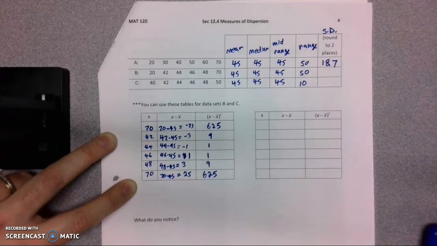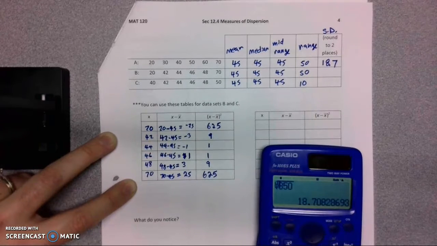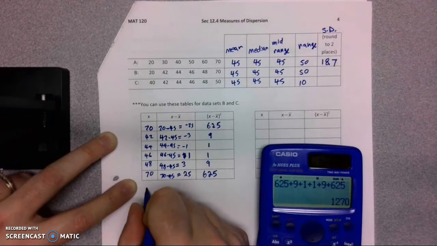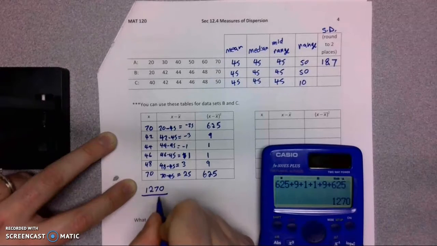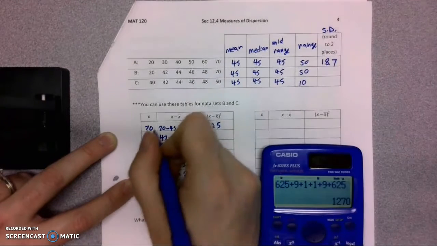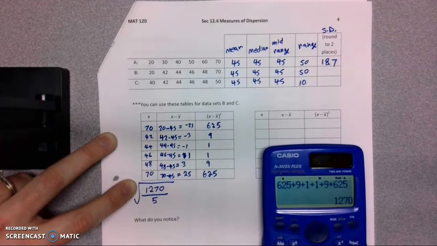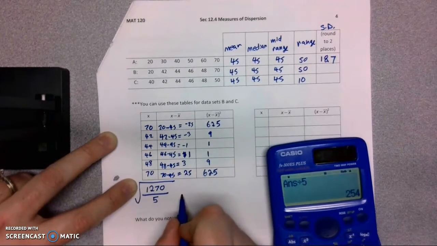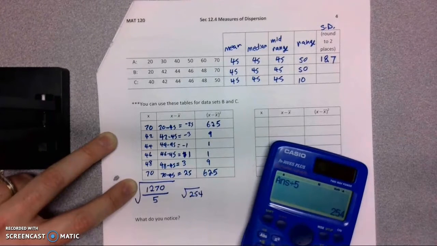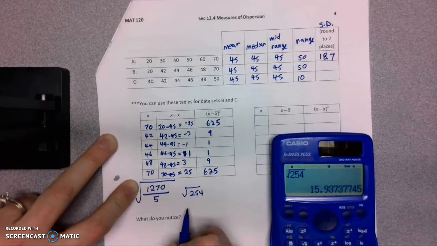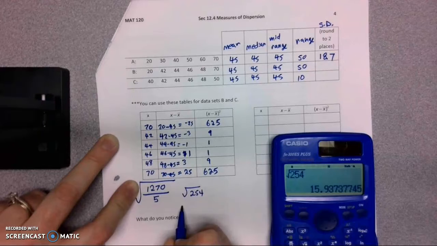Then I add them all together. Then I divide it by n minus 1. So n is 2, 3, 4, 5, 6. So divide it by 5. And then take the square root. So 15.94.